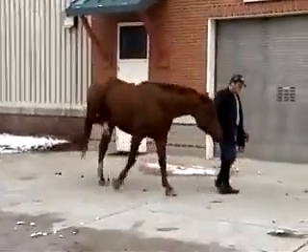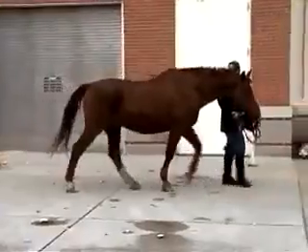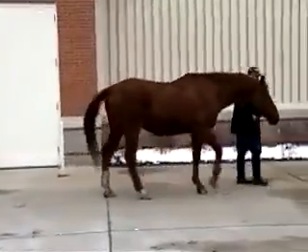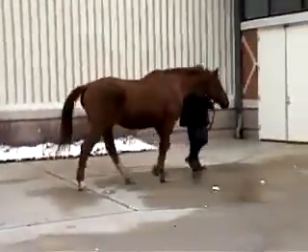Stringhalt is a gait abnormality characterized by exaggerated flexion of one or both hind limbs. Several forms have been described. In the U.S., the most common form is conventional or classic stringhalt.